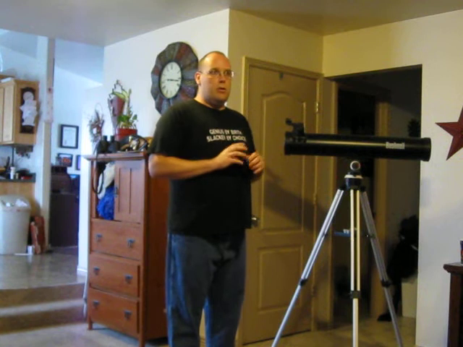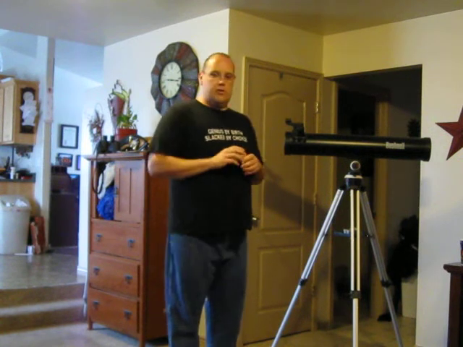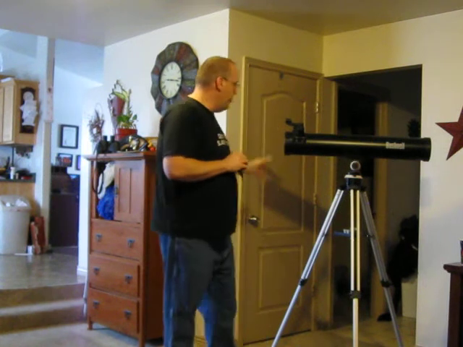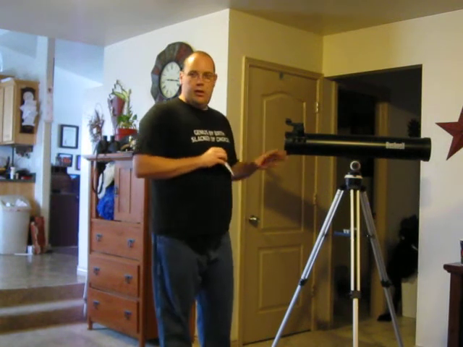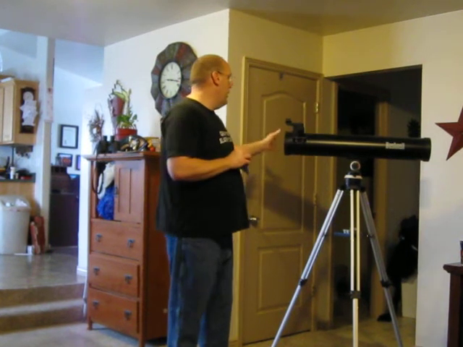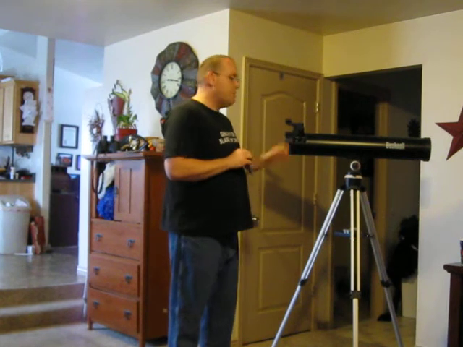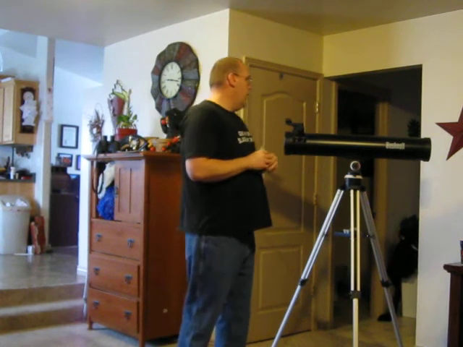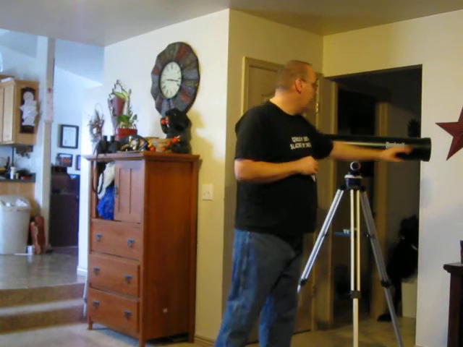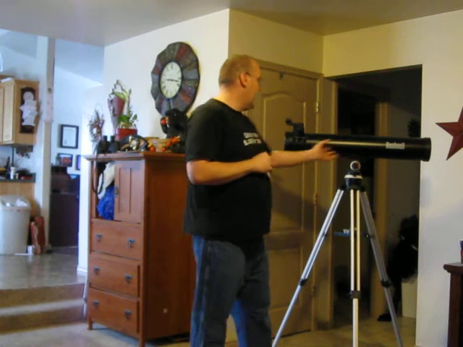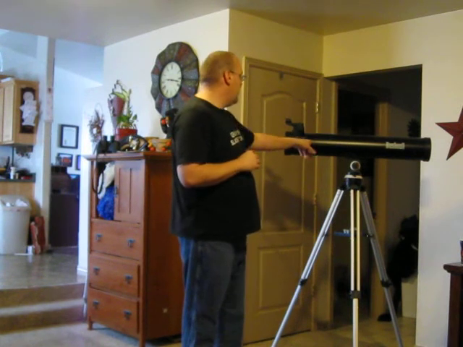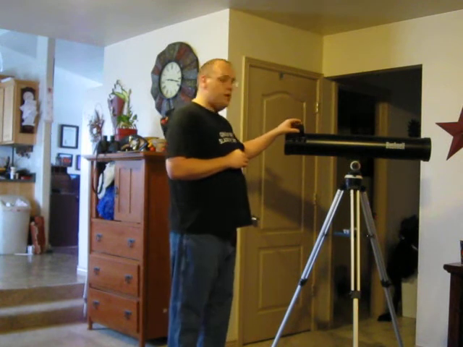You have refractors, which are similar to binoculars and cameras, where the light enters one end and you view the image that the telescope is gathering off the other end through an eyepiece. This one is a reflector. It has a mirror in this end. This is actually the front of it. Light comes in, the mirror bounces it back up to another secondary mirror, and through this eyepiece is where you view the image.